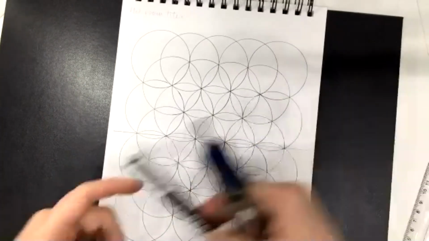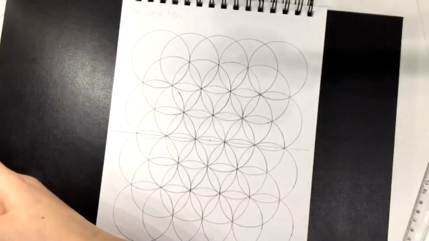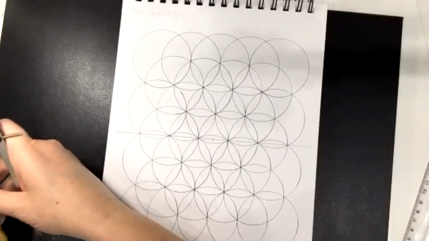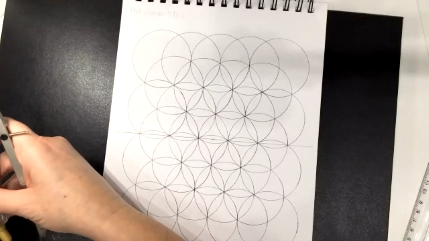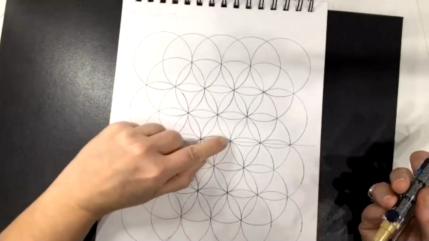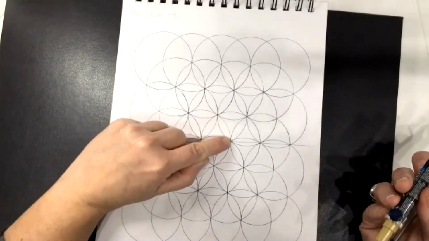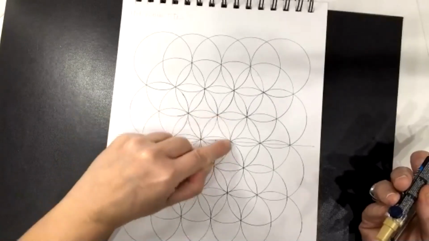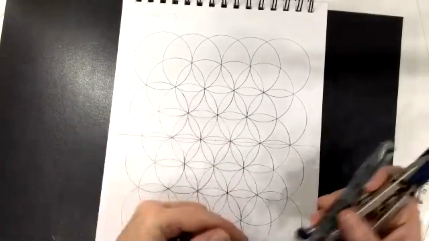Okay. So I'm going to pop in my gold pen. It's nice and thick, so you should be able to see what I'm doing. And essentially, each of these little arcs is a sixth of the circumference of the circle. So we're going to be popping in lots of little sixths arcs.